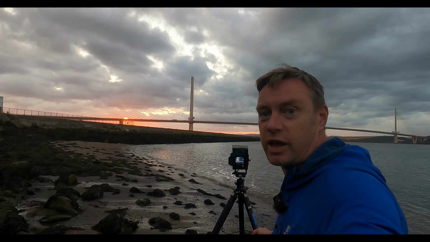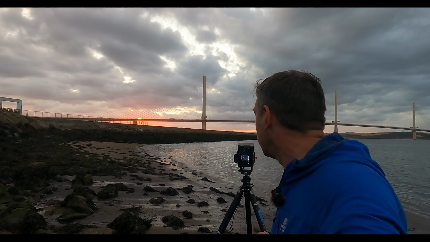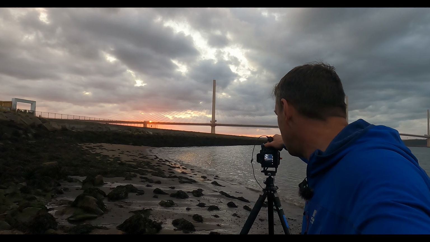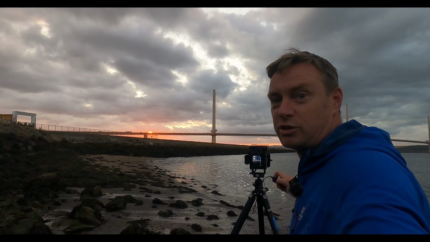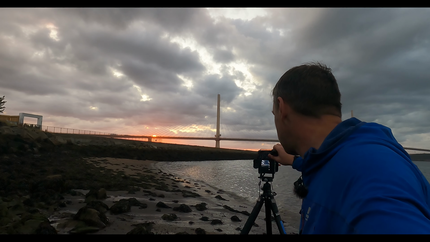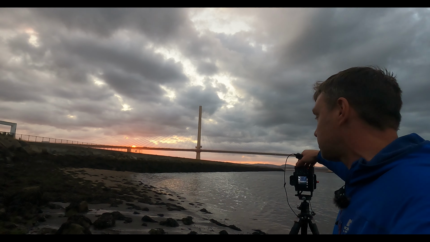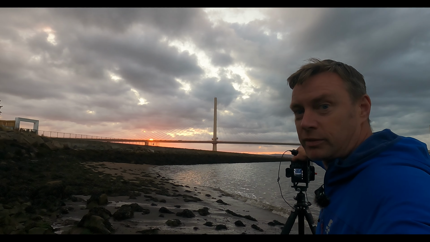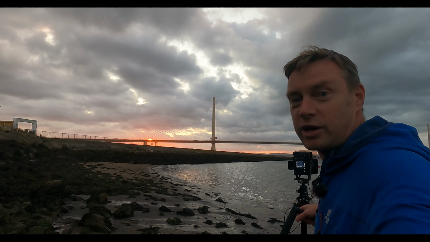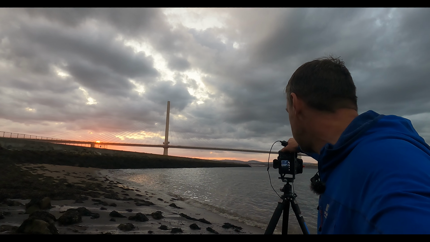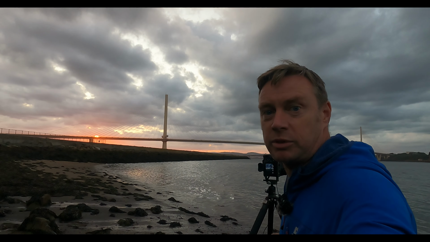Look at that. That is absolutely spectacular, and it's only going to get better. I'll keep the vlog going, but hopefully all of these clouds are going to illuminate. Oh, look at the contrast in those clouds. Absolutely brilliant. Sorry, I'm trying to do a vlog and capture at the same time, but oh my god, it's turning out absolutely fabulous.